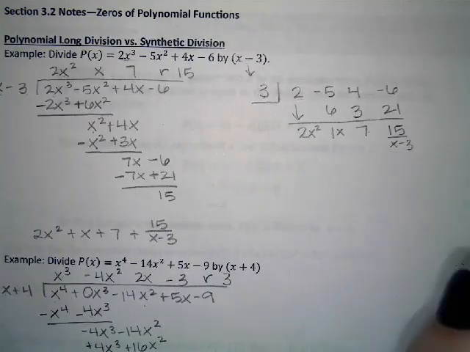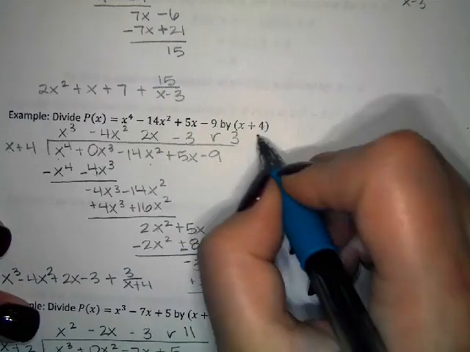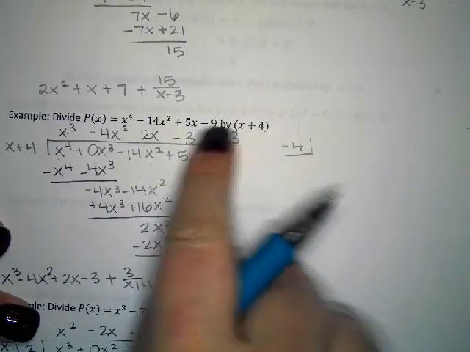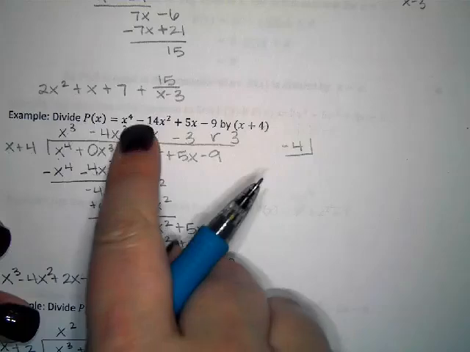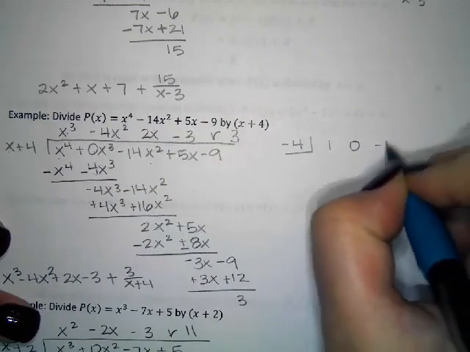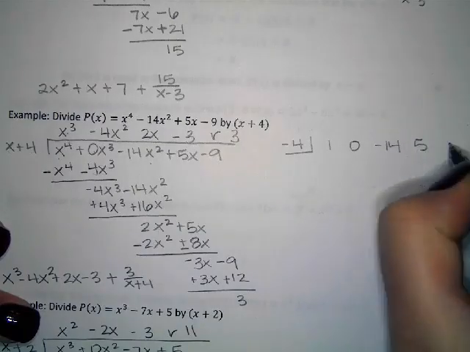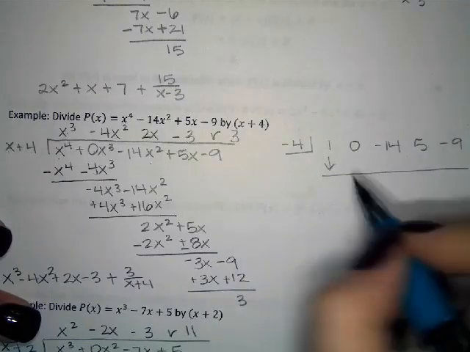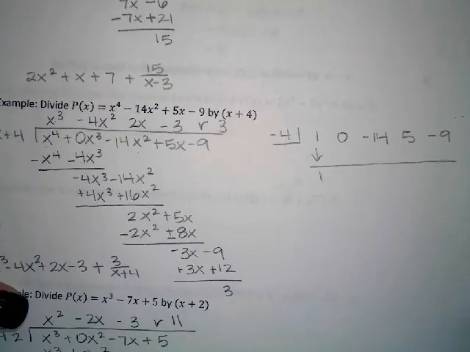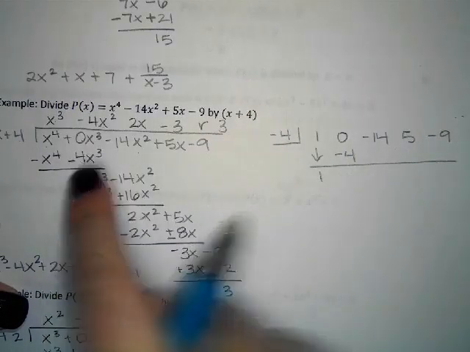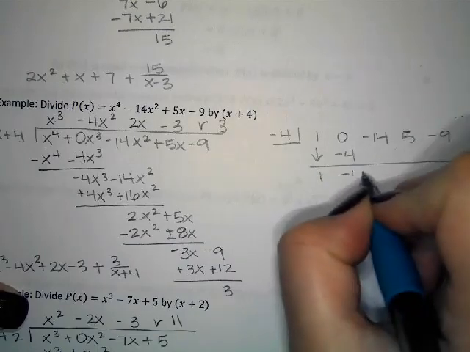Okay, let's try this again. So I'm going to take this number, I'm going to use the opposite, negative 4. And then I'm going to use coefficients for all of these terms, making sure that I have a 0 for x to the third. So I have 1, 0, negative 14, 5, negative 9. And I always drop down the first term. Okay, so I've got 1 times negative 4 is negative 4. There's my negative 4 right there. I combine them together to get negative 4. That's right here. Negative 4 times negative 4 is 16.